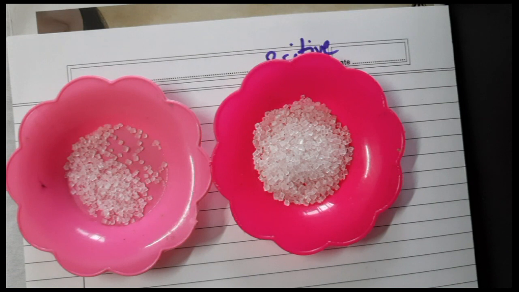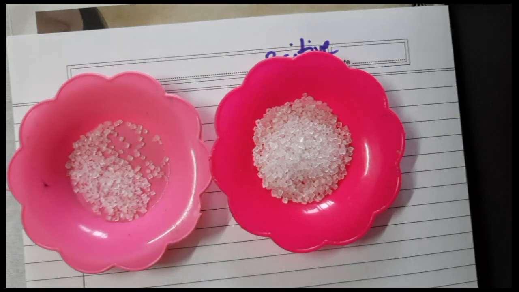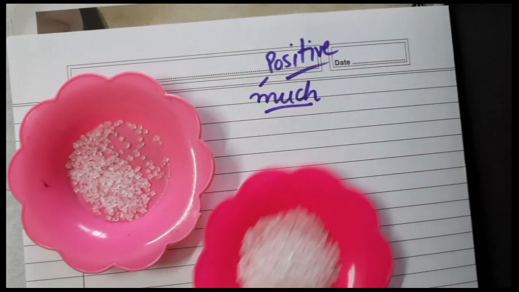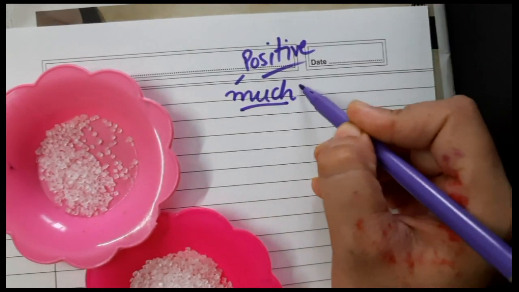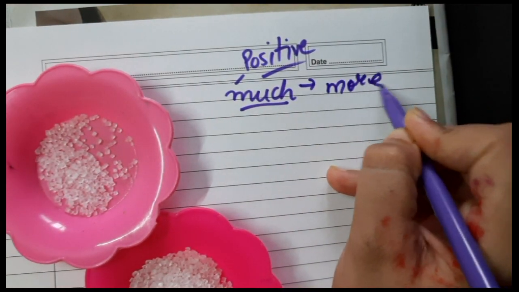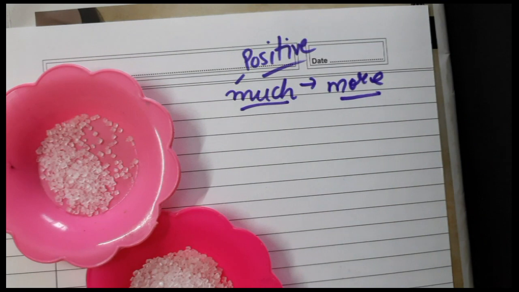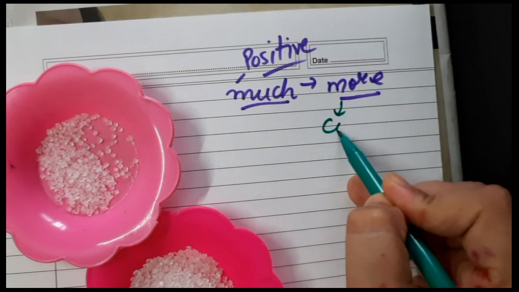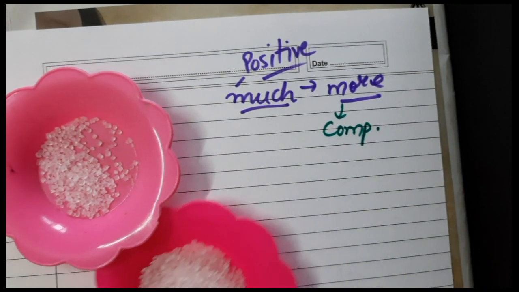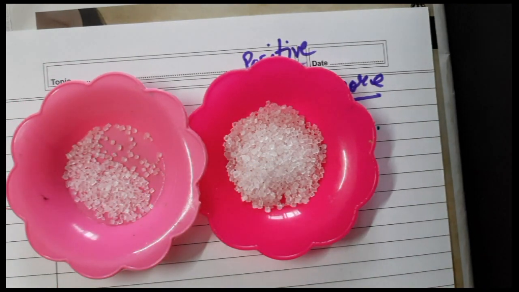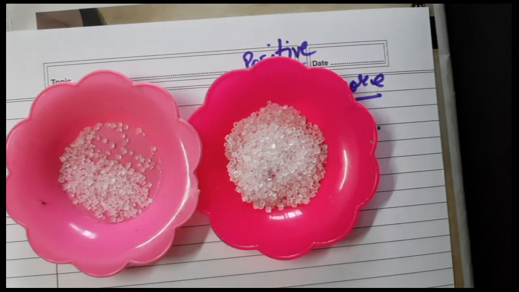And now you tell me, which word will I use? Can I use much now? No, because I am comparing. So my word much changes to more. And I will say more is my comparative degree. Okay. So which plate has more sugar? What will you say? It's very clear. This plate has more sugar. Alright, when you're comparing these two things, this plate has more sugar than this.